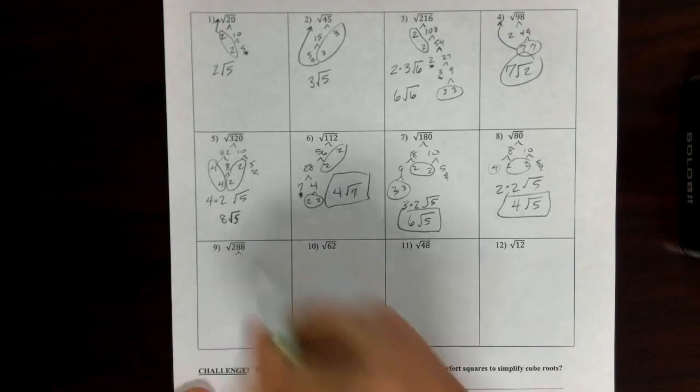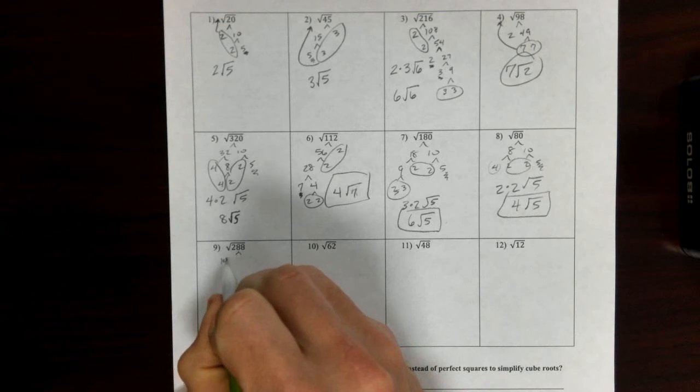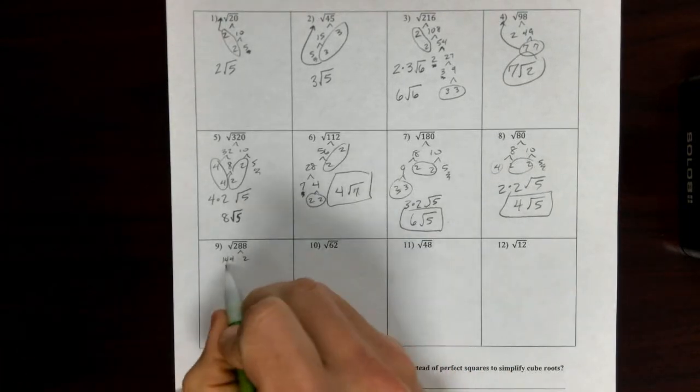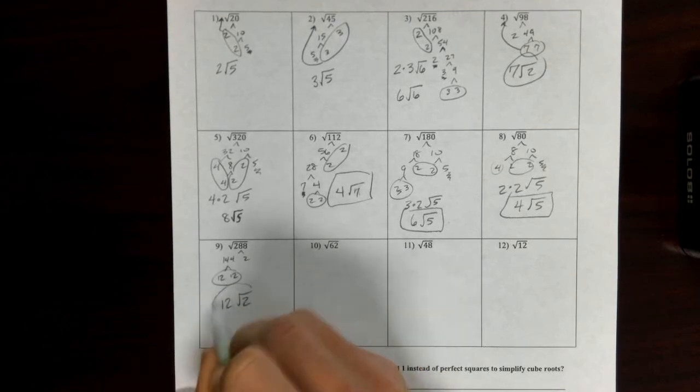All right, so 288. I don't know the factors of 288, but I know that I can divide it by 2. So 144 and 2. Now 144 is a perfect square. It's 12 and 12. So 12 square roots of 2.